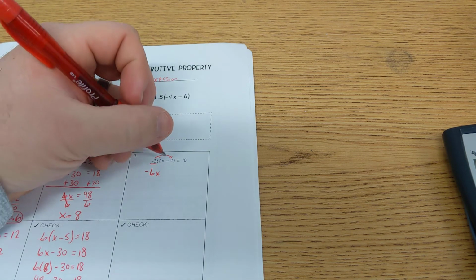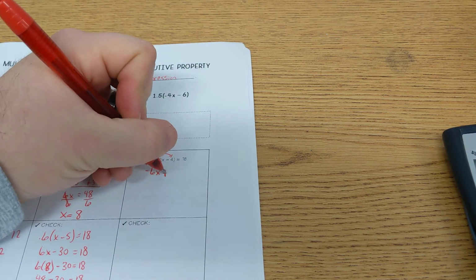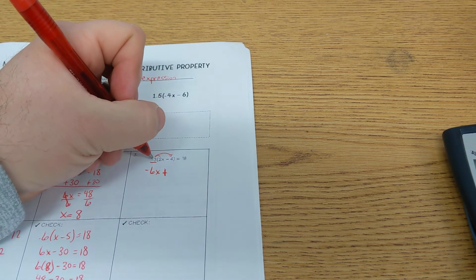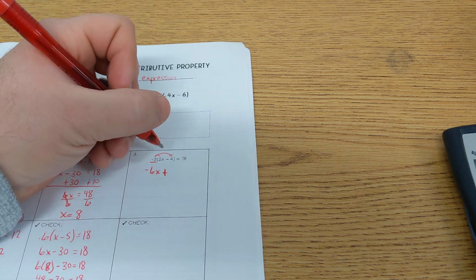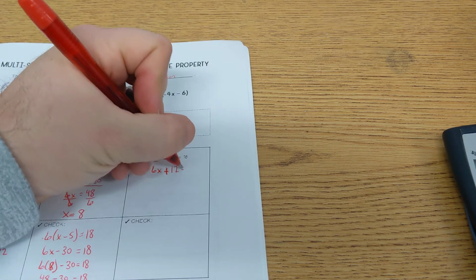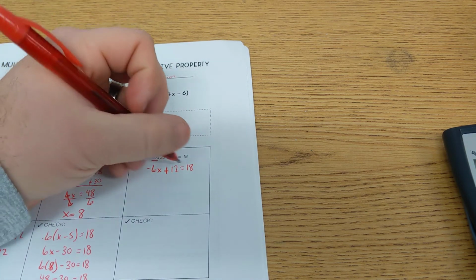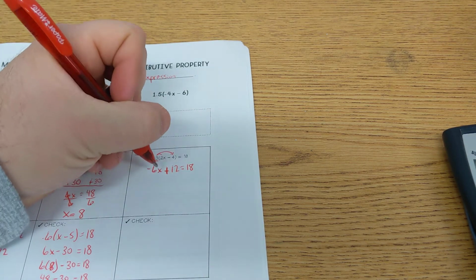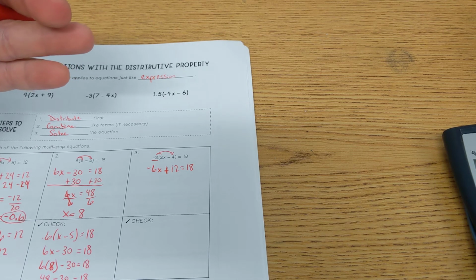Okay. Now this subtraction is going to change to addition, because this is the same thing as saying negative 3 times negative 4. So that's plus 12. All right, once I get here, remember, when we're solving two-step equations, we're going in reverse of the order of operations.